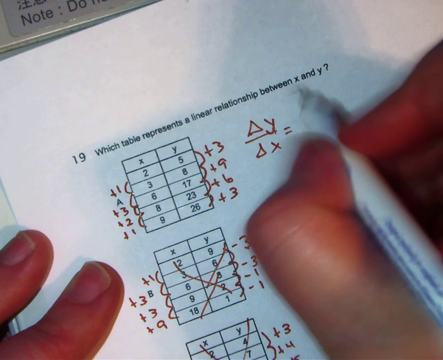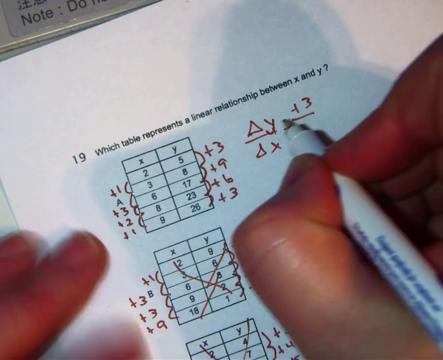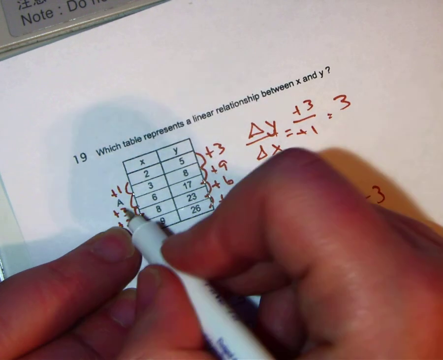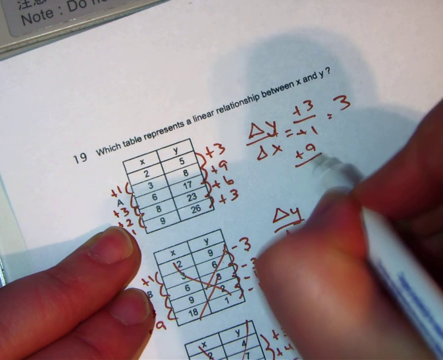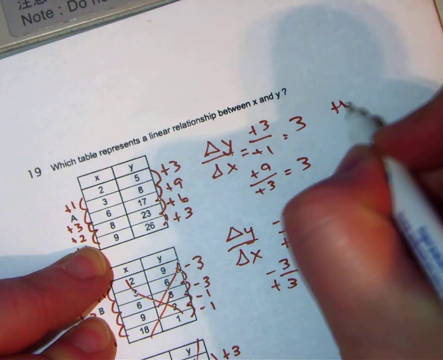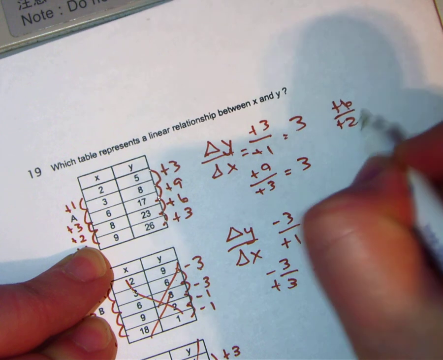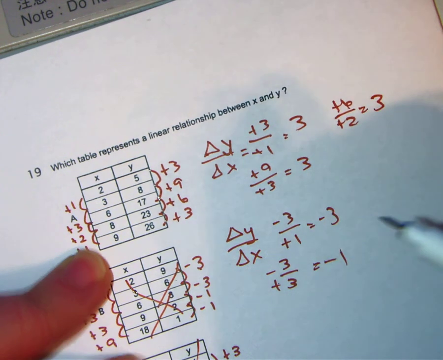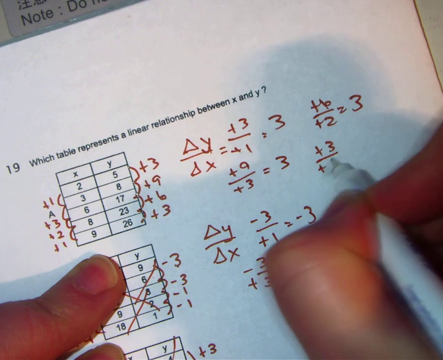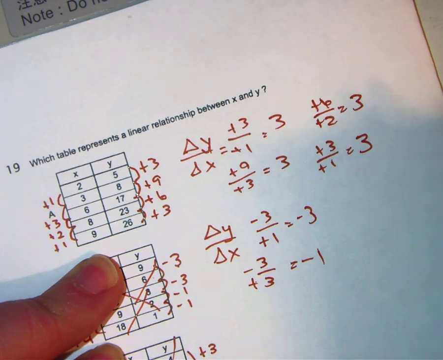So let's look. We've got plus 3 over plus 1, which would be a 3. We've got plus 9 over plus 3, which would also be 3. Then you've got plus 6 over plus 2, which would be 3. Okay, this is looking good. And then you've got plus 3 over plus 1, which is ding, ding, ding, also 3.